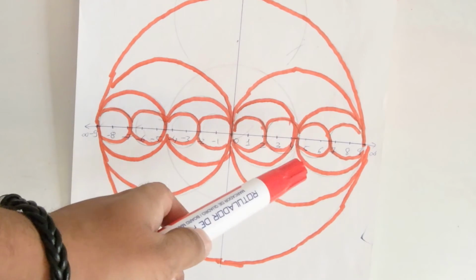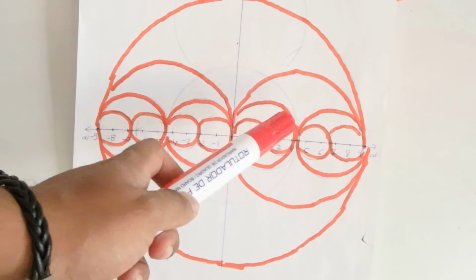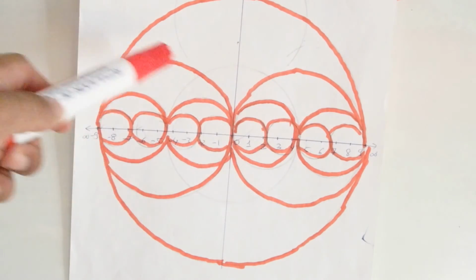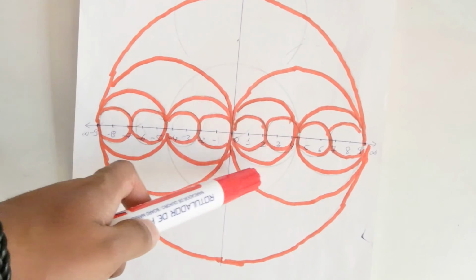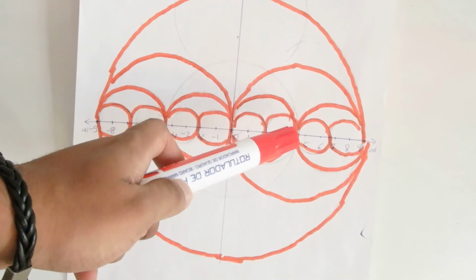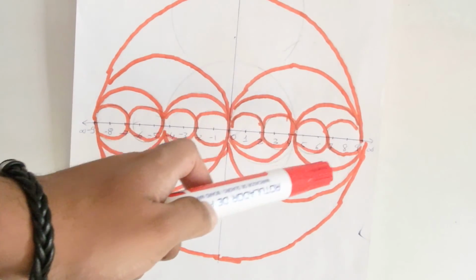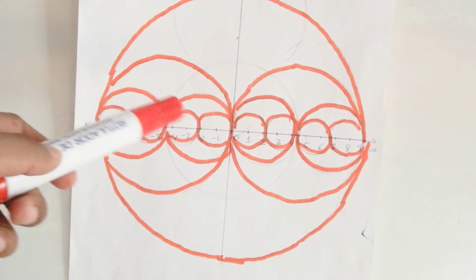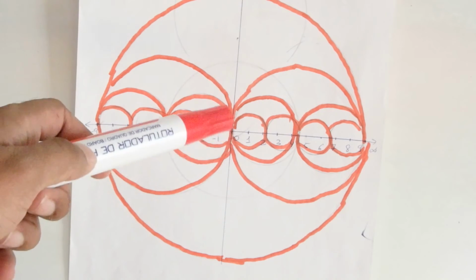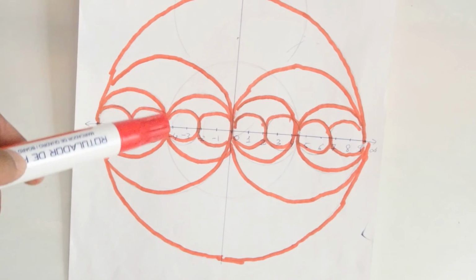So what I did is I drew a circle, and from the midpoint, which is 4.5, I drew another circle, and another circle here, same thing. You draw a circle, and if you use a compass, of course, it's a perfect circle. So you draw another circle over here.